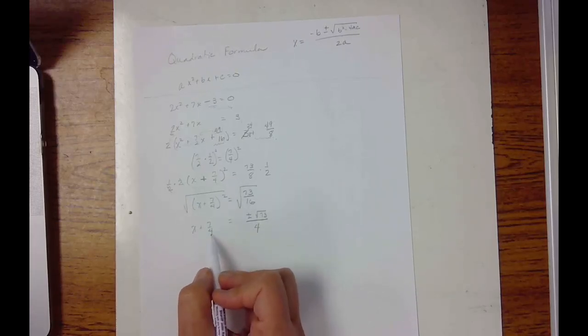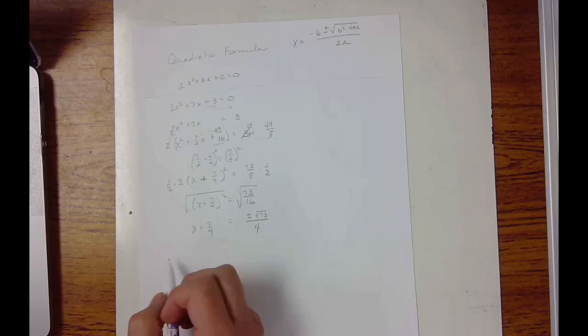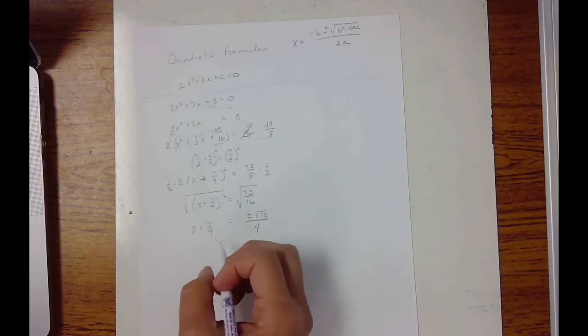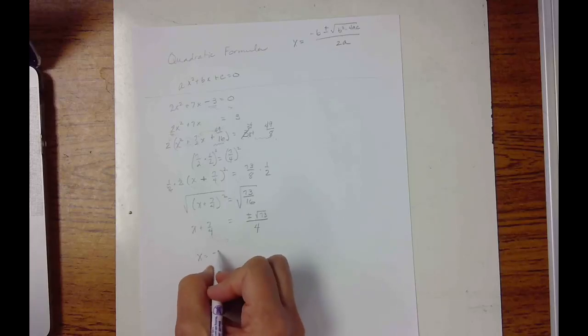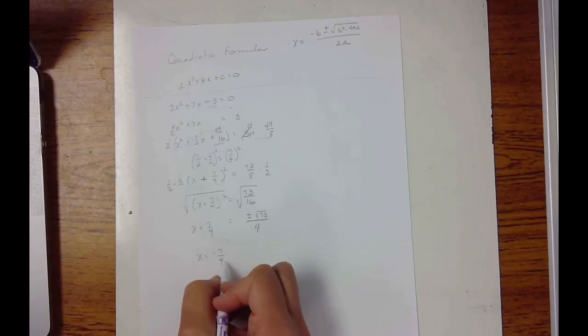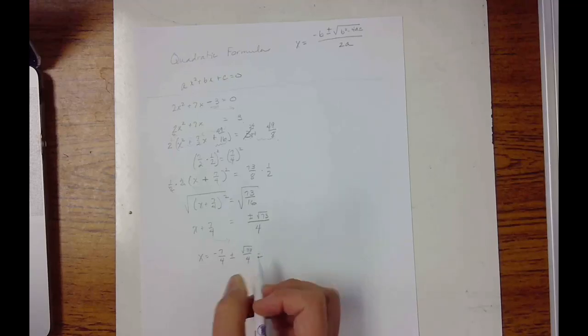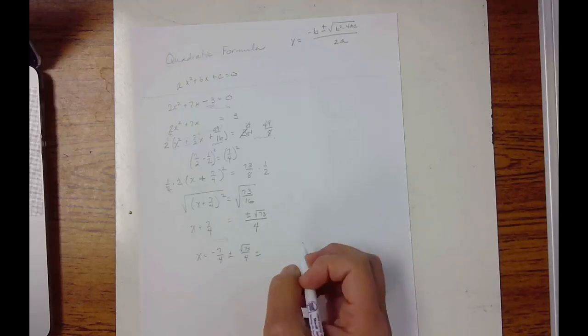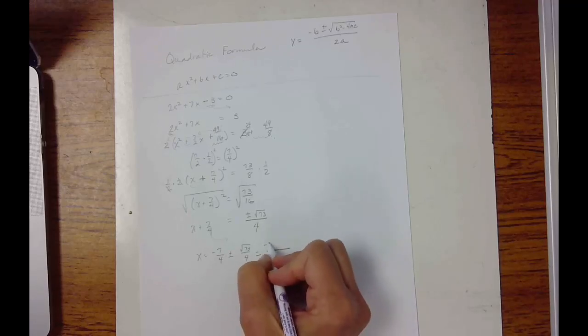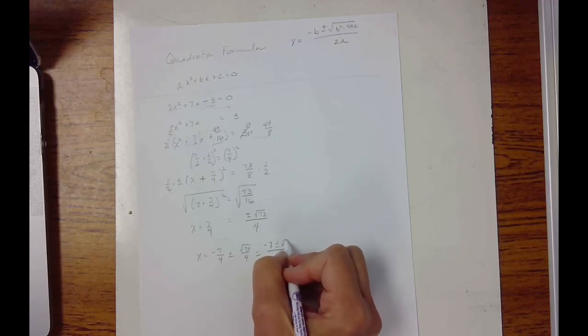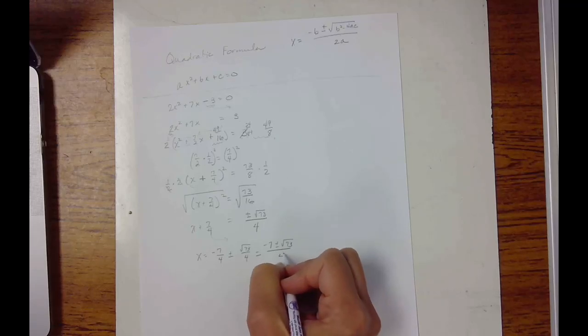My next step is to move this to the other side, so I subtract it from both sides. So I have x is equal to negative 7 over 4 plus or minus the square root of 73 over 4. Since they're both fractions of 4, I can just write negative 7 plus or minus the square root of 73 all over 4.